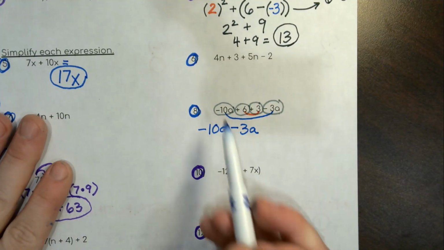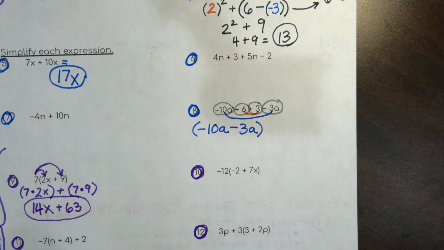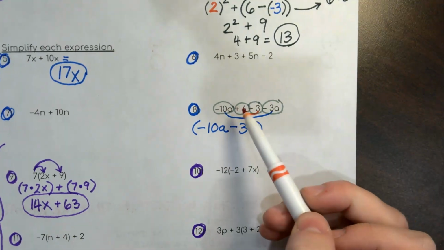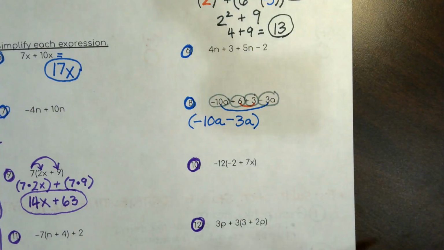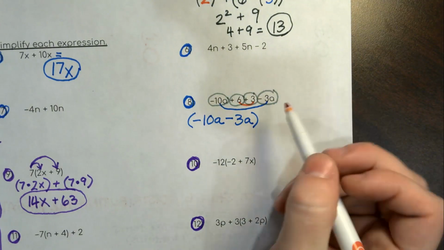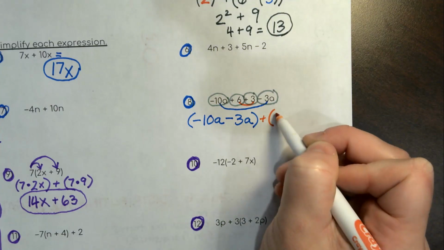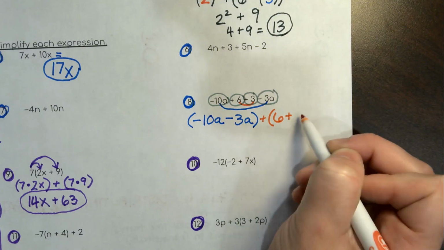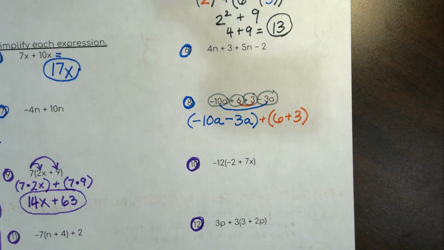Okay, so we've combined our a's. Now let's look at the other terms we have here. We have plus 6, plus 3. What are we going to do with those? We're going to add them on to the end of this, absolutely. So I'm going to do 6 plus 3. Okay. Now we have them grouped. Let's go ahead and combine them.